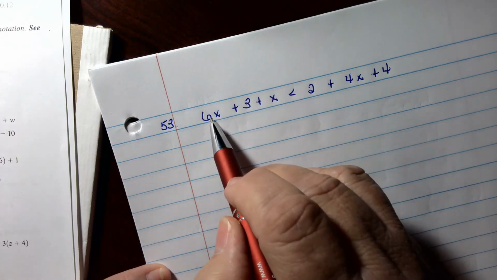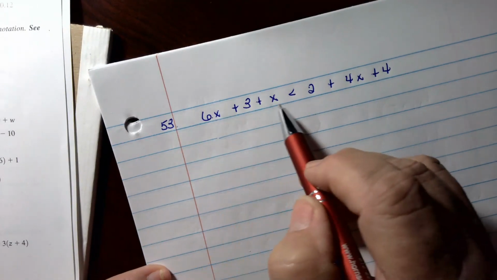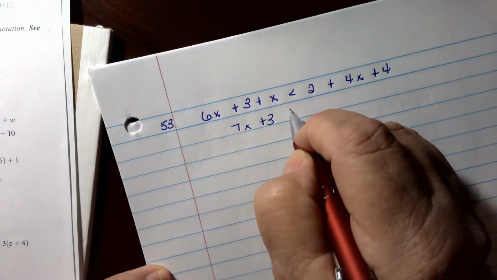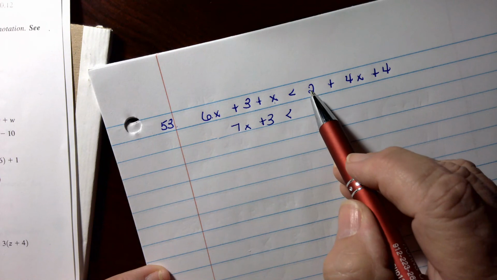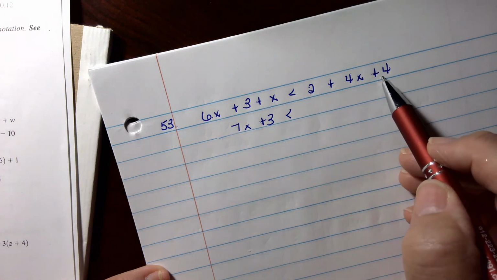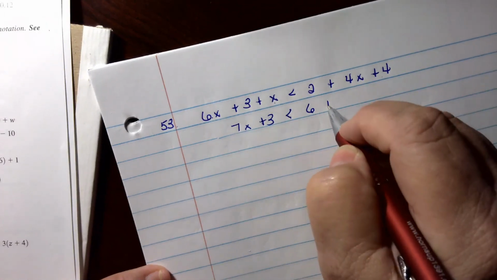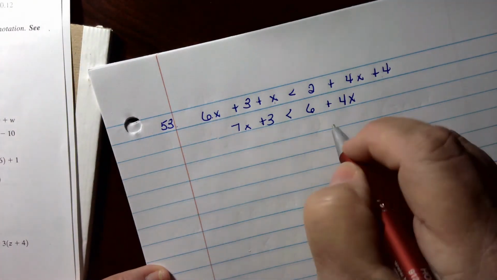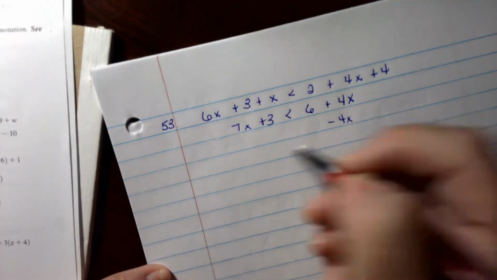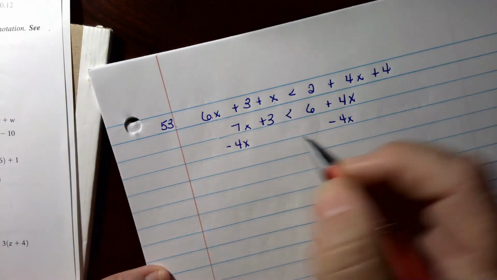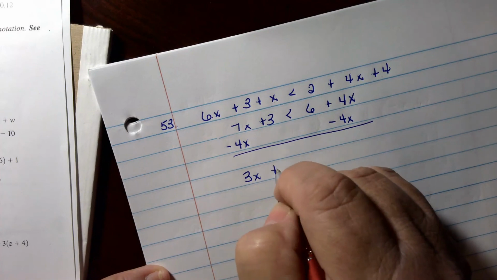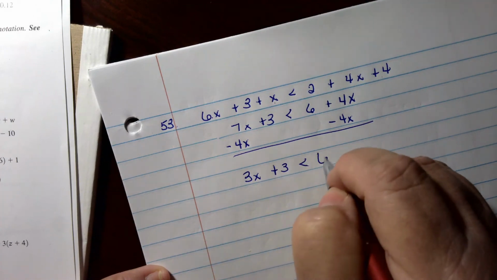So I can combine this 6x and this x, and I can combine this 2 and this 4. Now I'm going to subtract 4x to get my variables on the same side. So I get 3x plus 3 is less than 6.